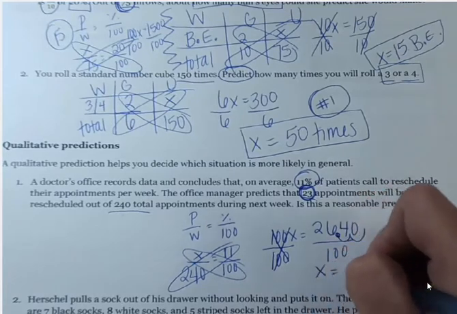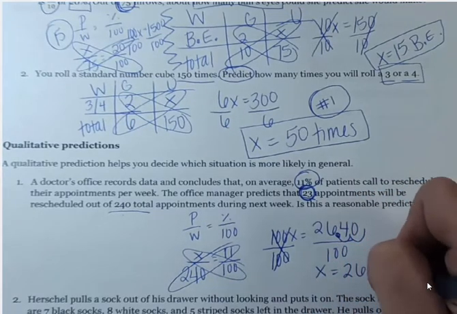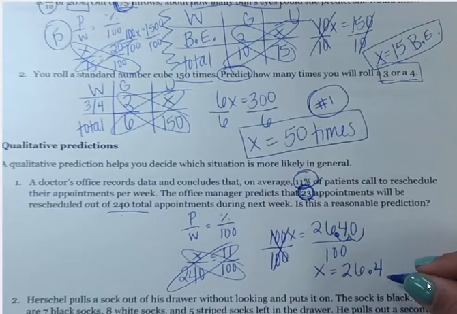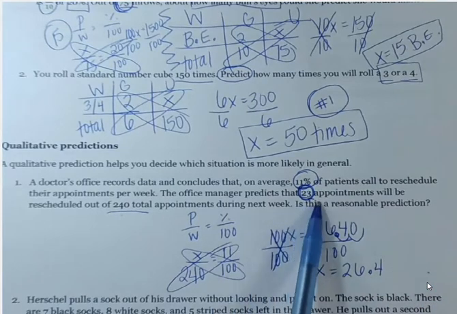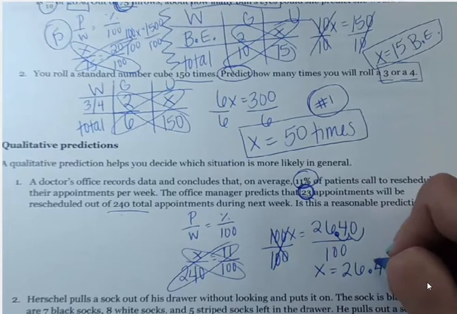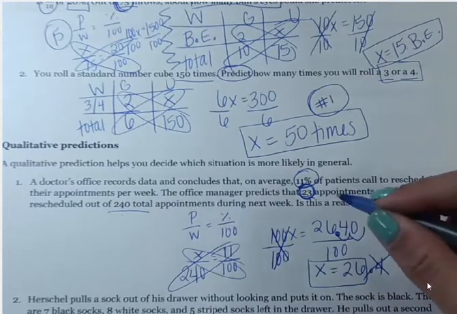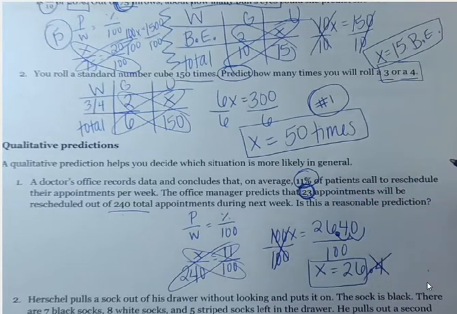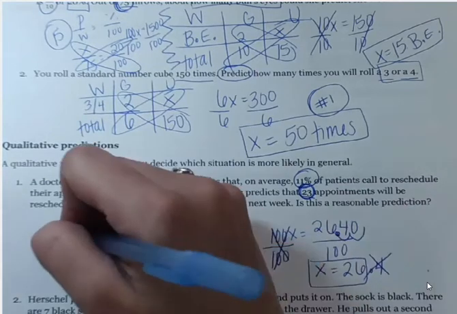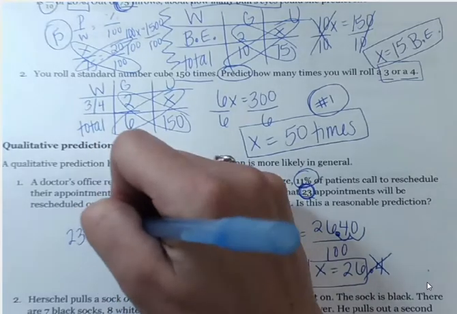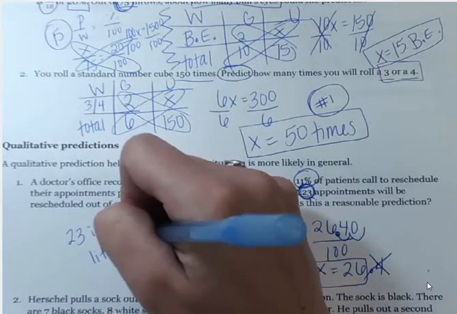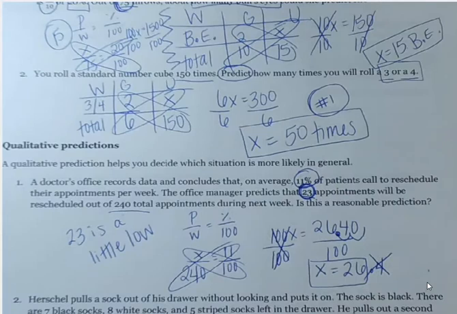But we know we can't have 0.4 of a person, remember, because we're talking about how many appointments, or I guess you can't have 0.4 of an appointment. So, we're going to round down to 26. So, is 23 a reasonable prediction? Okay, it's in the same ballpark, but 23 is a little low. What I mean is they predicted 23, but they actually had 26 cancel. So they were a little bit low.